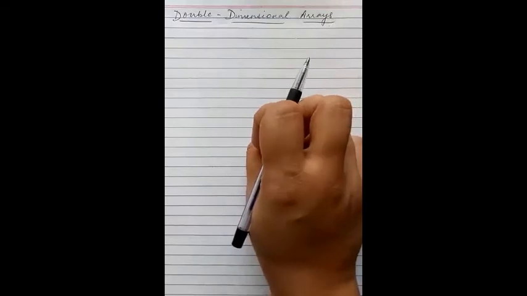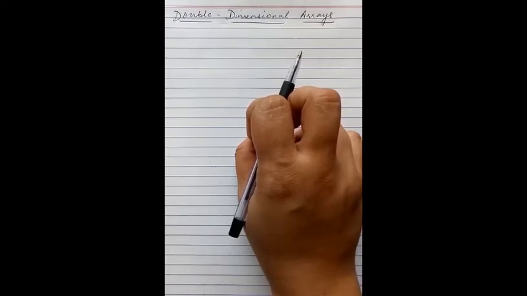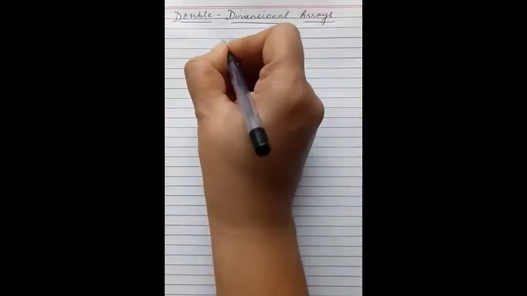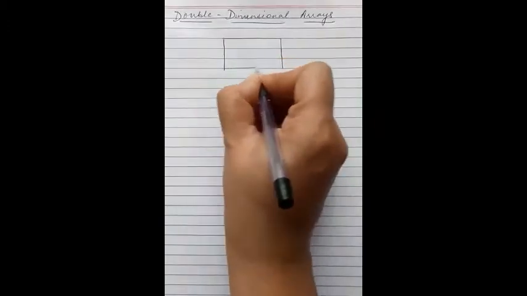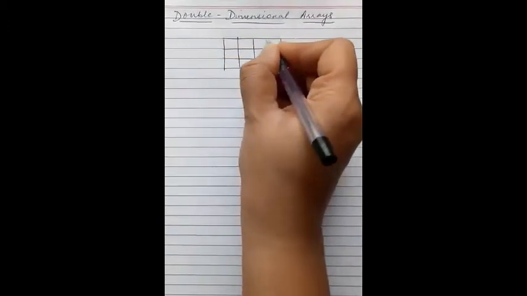Hello children, in this video we will be discussing double dimensional arrays. Now we all know that the elements in a single dimensional array are represented by using a single row. In a double dimensional array, the elements are represented in matrix form. What does it mean? That the elements are stored in the form of rows and columns like this.